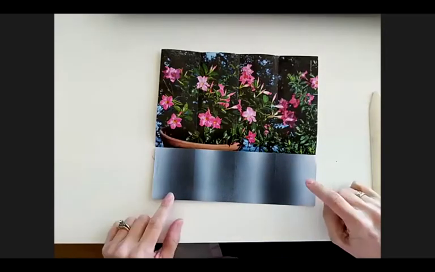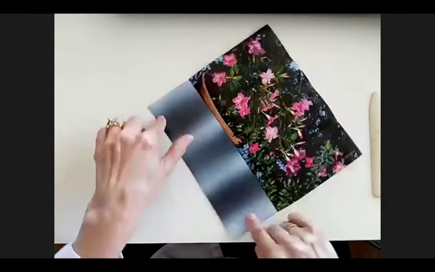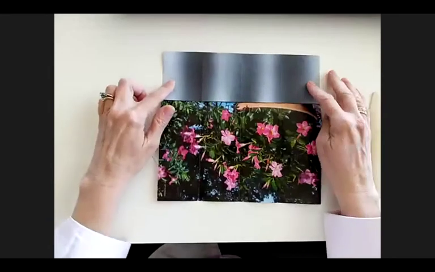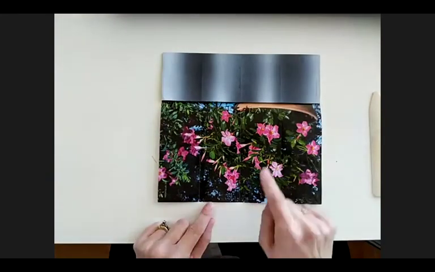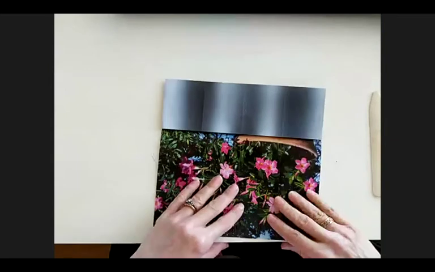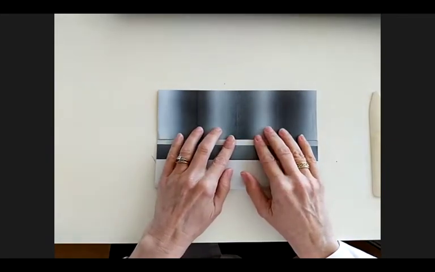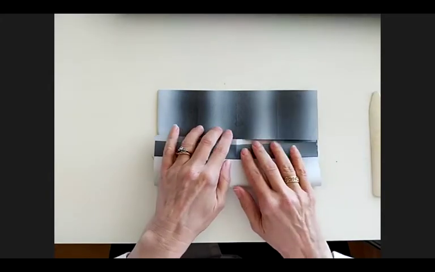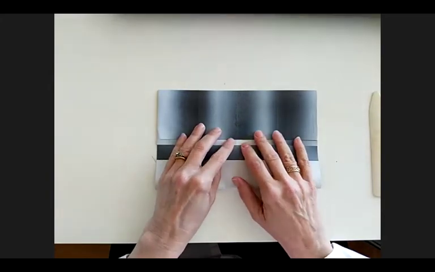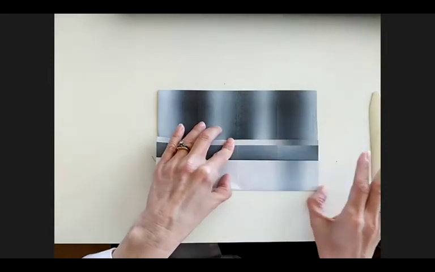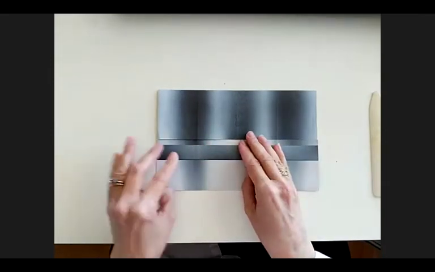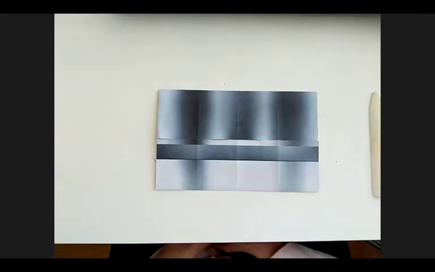And then we just have one more crease to make. So I'm going to rotate. And then I'm going to bring the bottom edge up to the center. Again, I like to butt that paper up against the other paper. Give it a nice crease. And then you've divided your paper into quarters in the other direction.